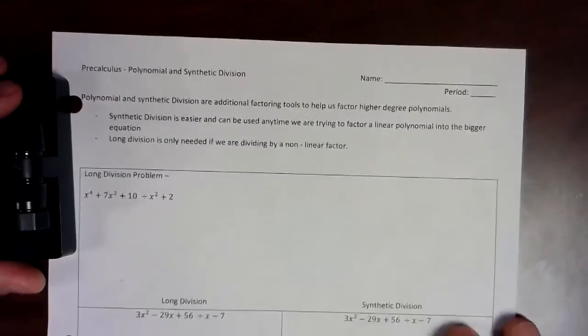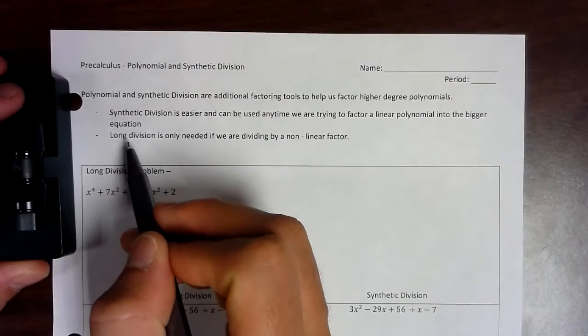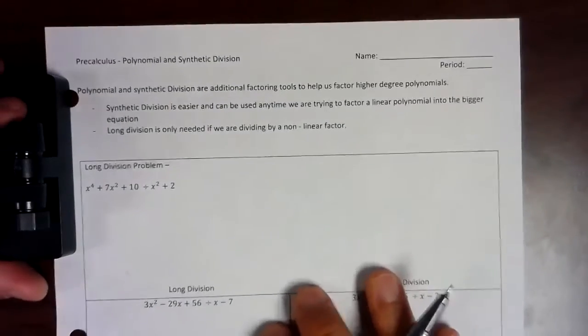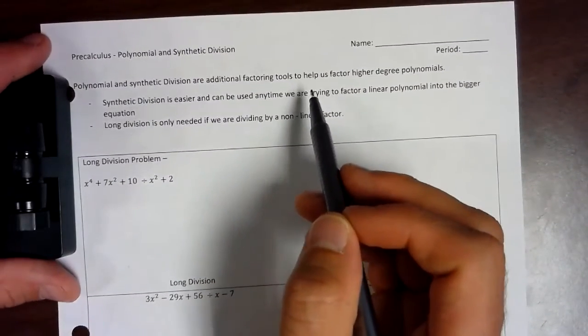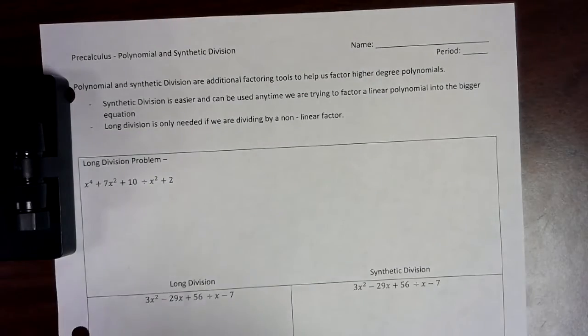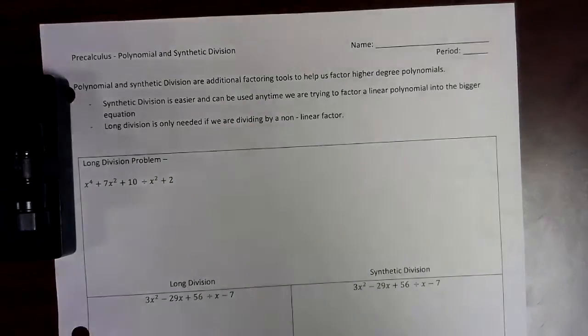Hi everyone, I'm here to lead you through polynomial long division and synthetic division. Polynomial and synthetic division are additional factoring tools on top of the methods we already know, right? So we have talked about how to factor using boxes. We've also talked about how to factor by grouping.